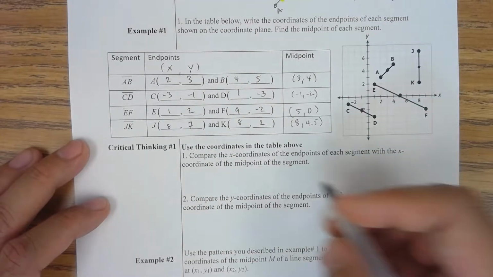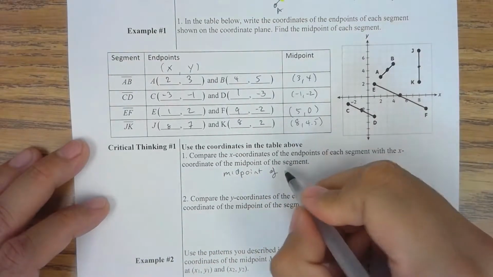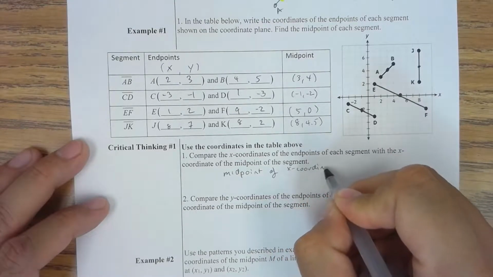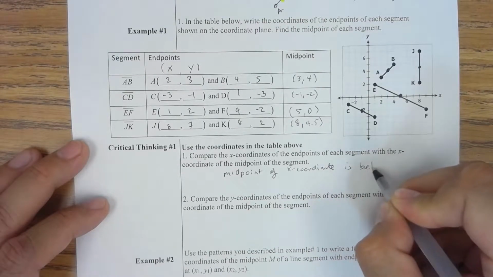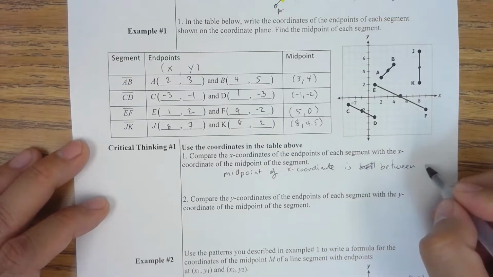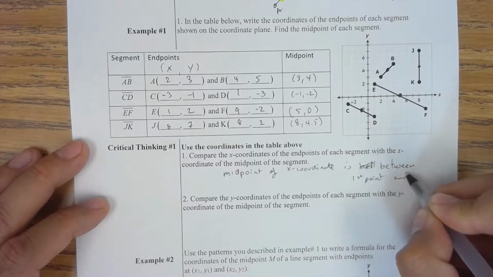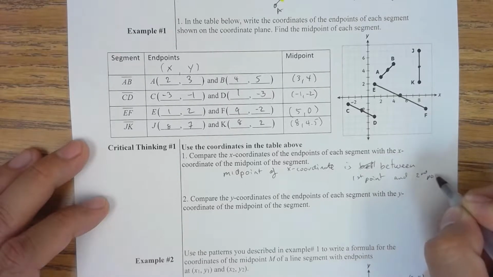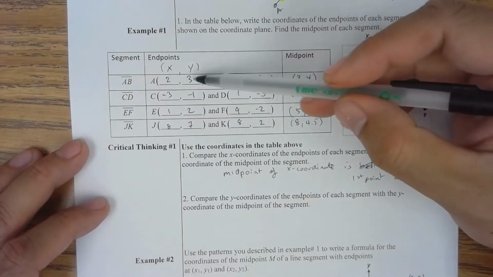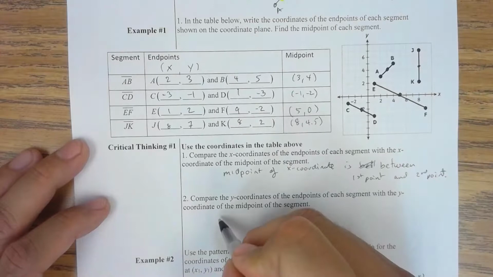So I would write that the midpoint of the x coordinate is between the first point and the second point. And if you look at the y coordinate, 3 and 5 right here, the 4 right here is between 3 and 5, so same thing.